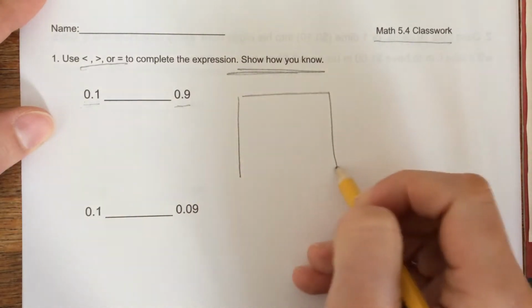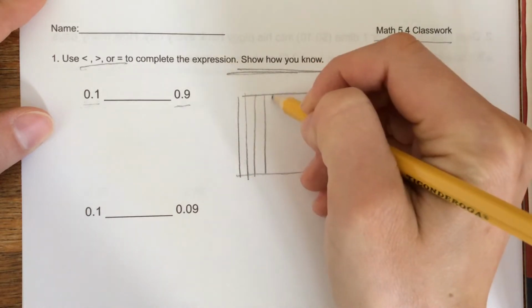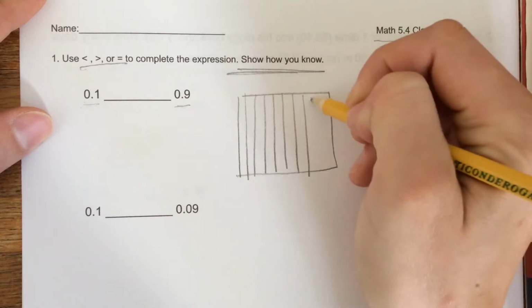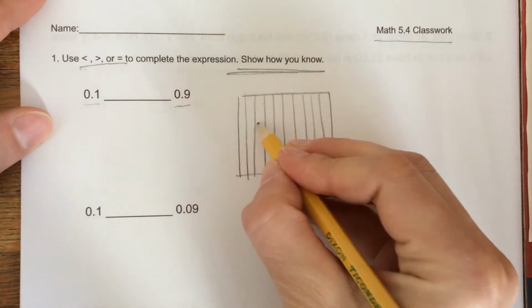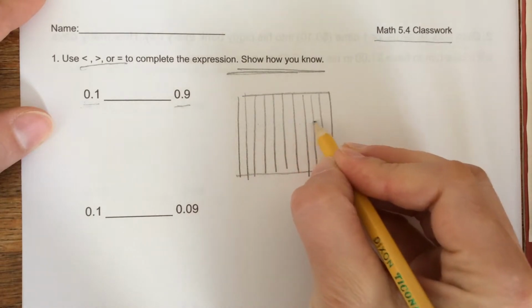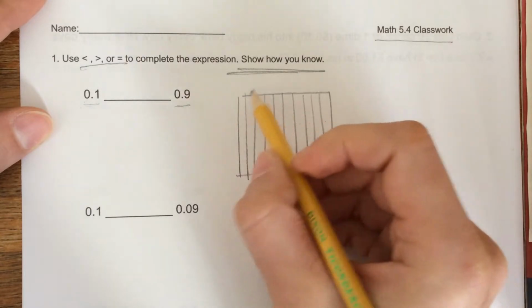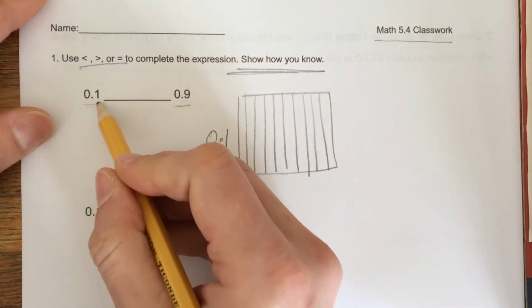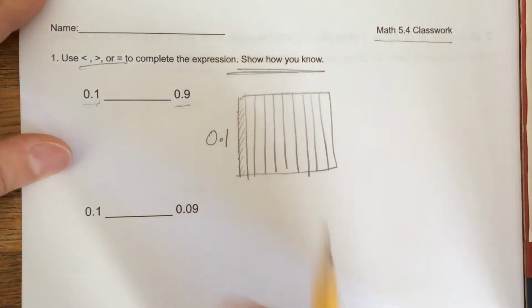We prove it by drawing a rectangle, and now I've become an expert drawer of this. Let's count. 10, 20, 30, 40, 50, 60, 70, 80, 90, 100. Excellent. We are trying to draw 0.1 here, and that is 1/10. So I'm just going to color in 1/10.